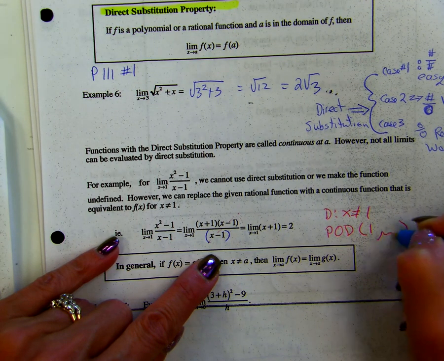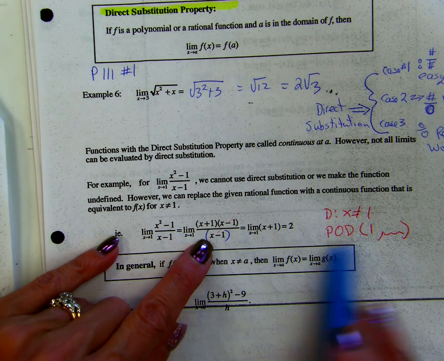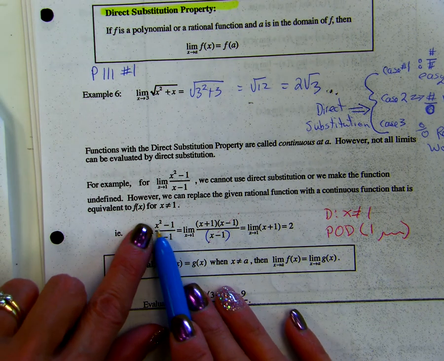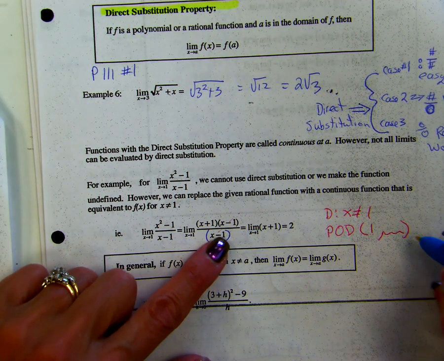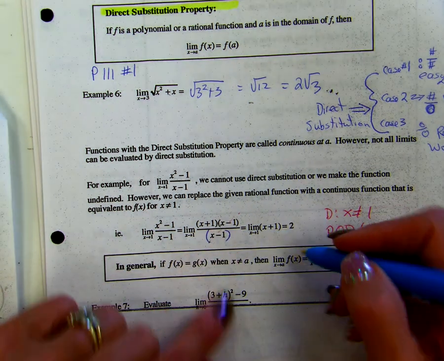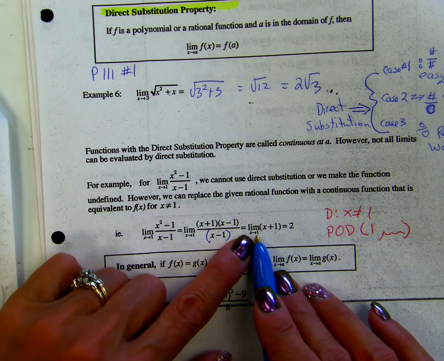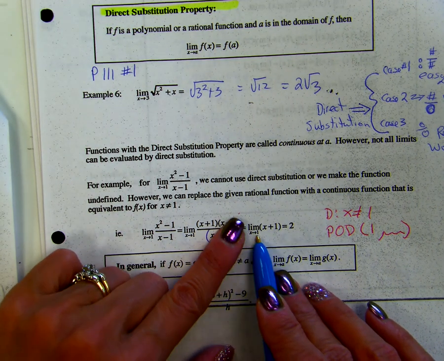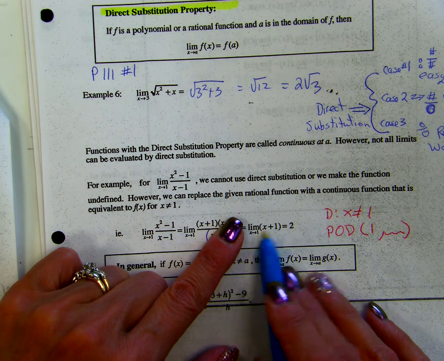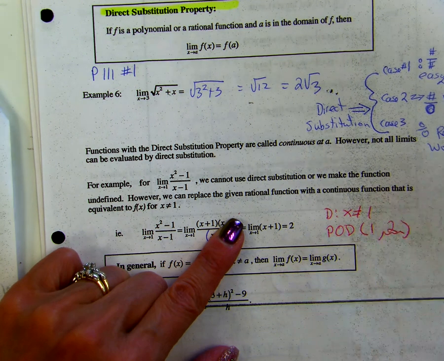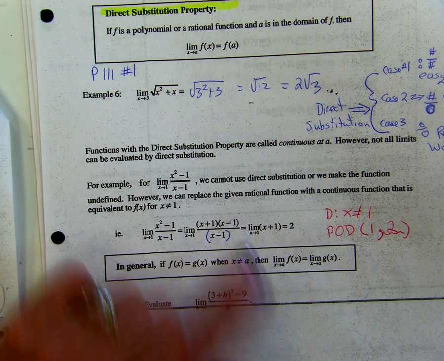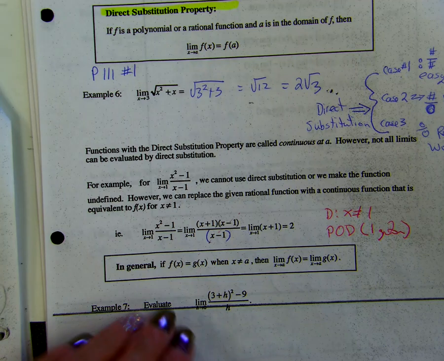What are the coordinates for the point of discontinuity? Well, if x is 1, I would have 1 squared. No, sorry. If x is 1, the coordinates for the point of discontinuity come from our simplified function. So once I cross off my common factors, I end up with x plus 1. If I put 1 in here, I get 2. That's the coordinate for my point of discontinuity.